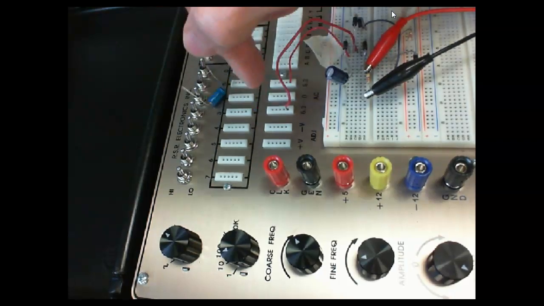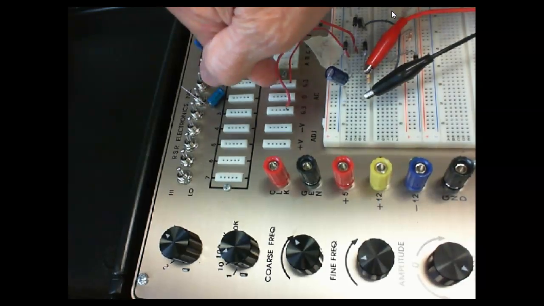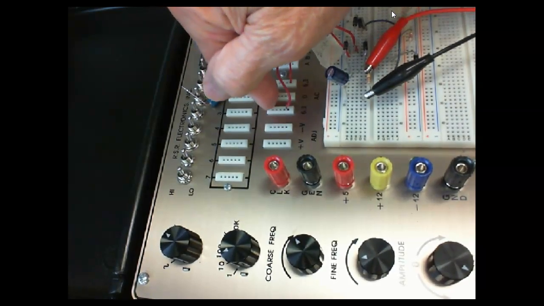This has nothing to do with the transformer. So some of y'all tried to hook up to this. We establish our common up here on this transformer in our circuit. Okay.